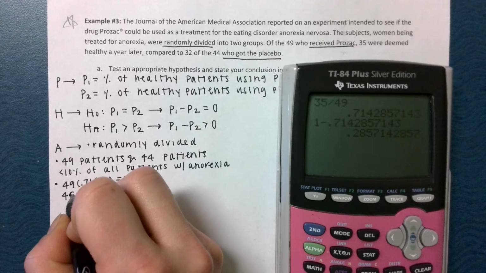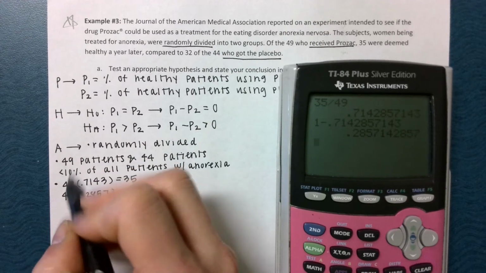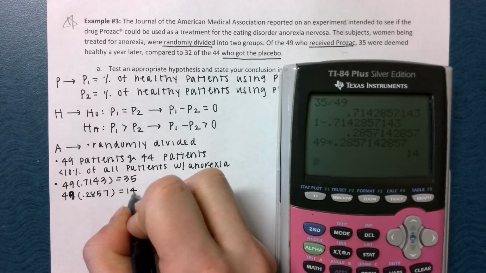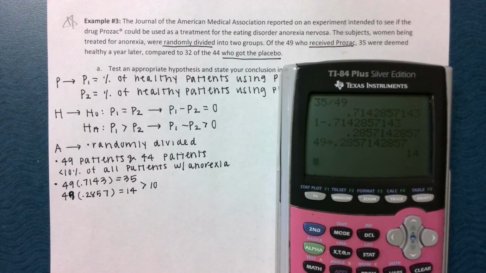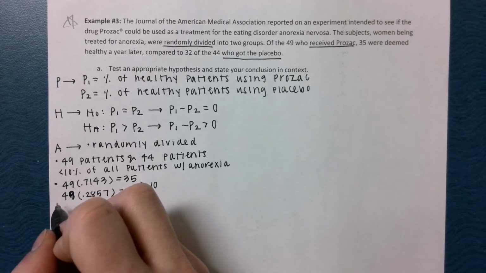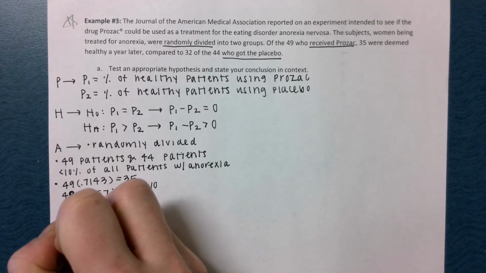Oops, randomly changed that to a 5. That should be 49. So 14 greater than 10.